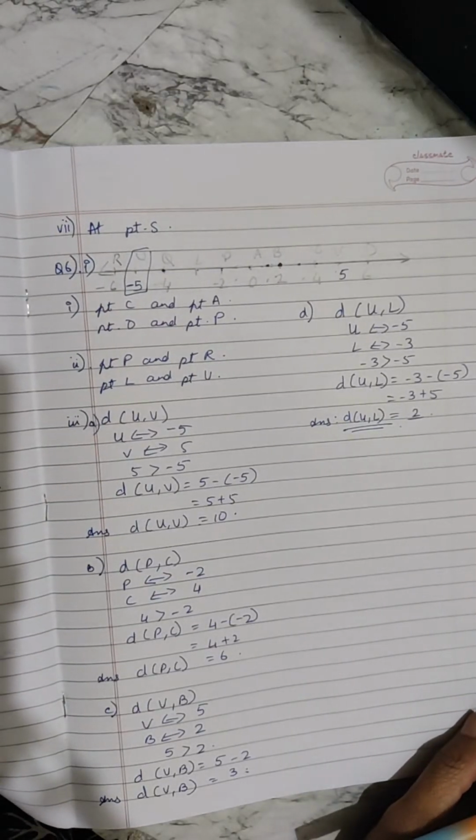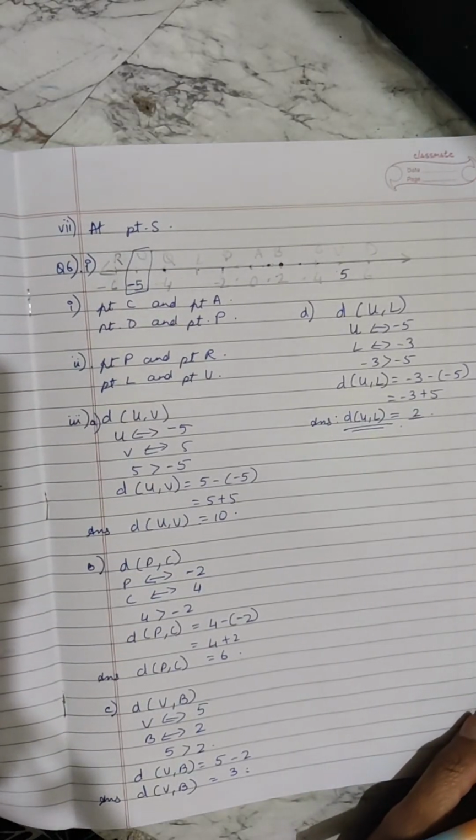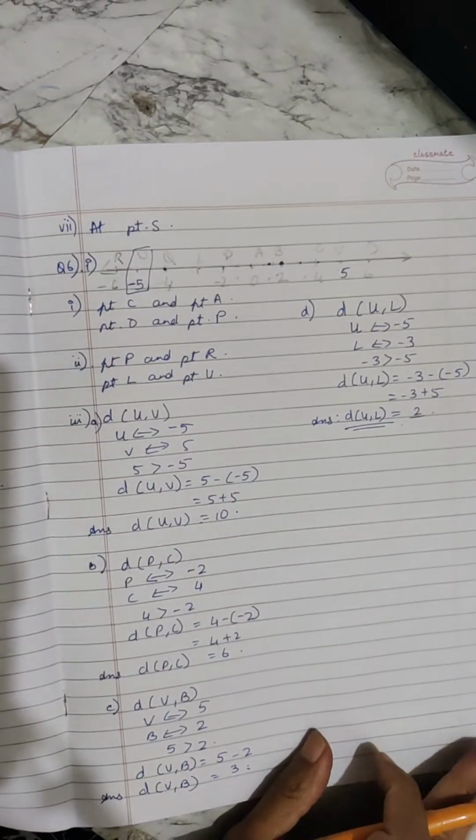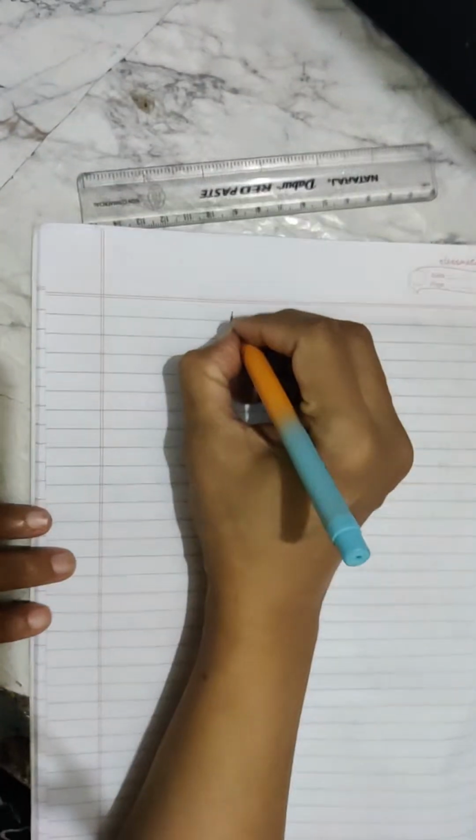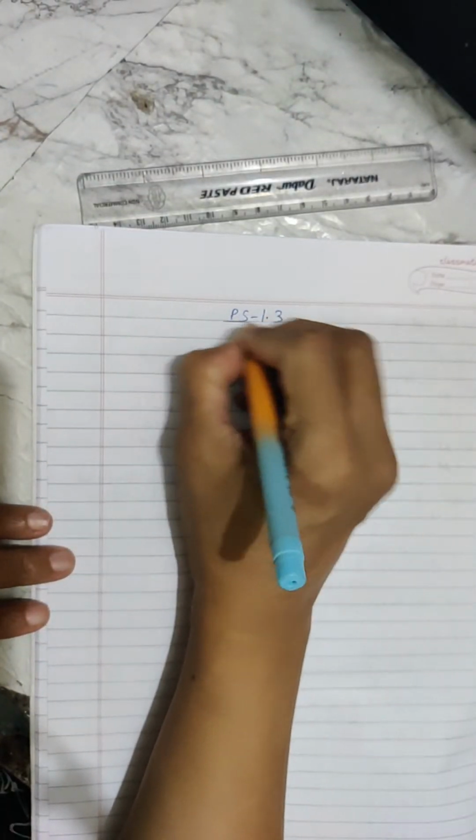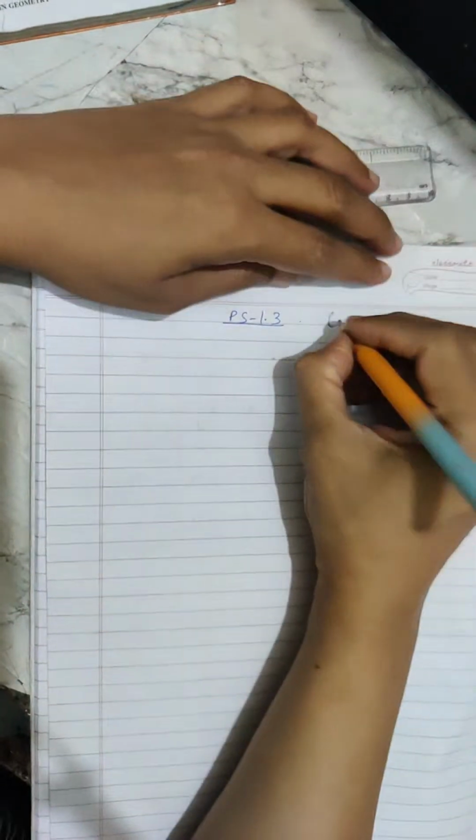I hope you all are understanding it, right? Yeah. Thank you. Next we have practice set 1.3. This is a very short exercise. This is in the textbook. You can check page number 11.